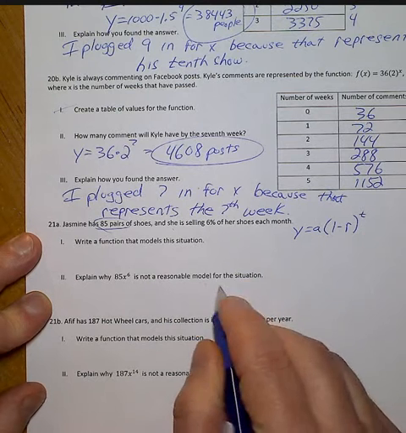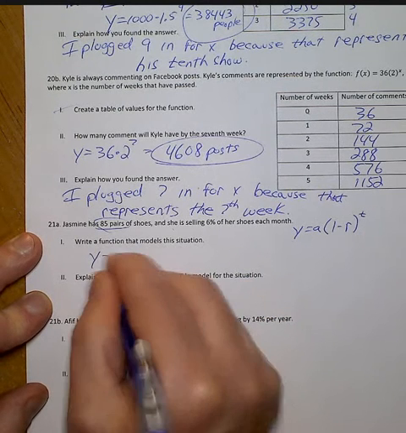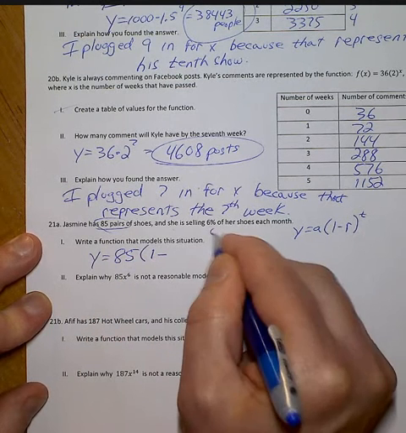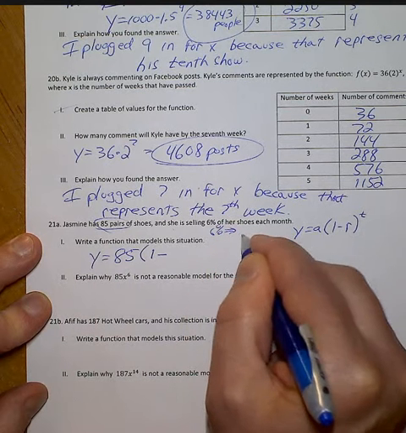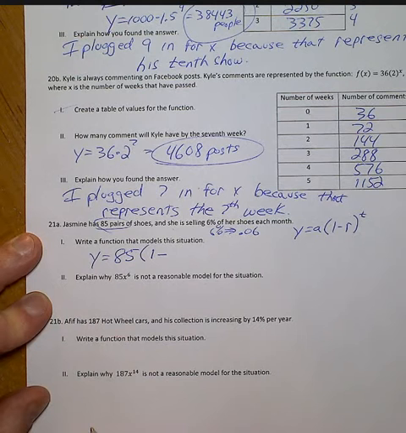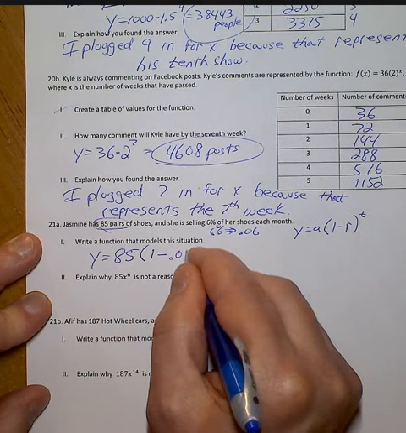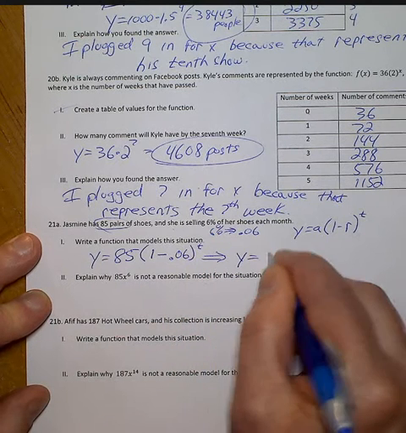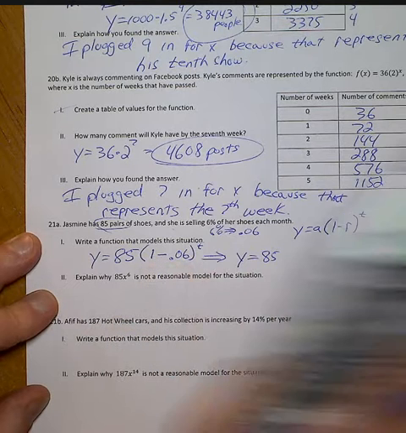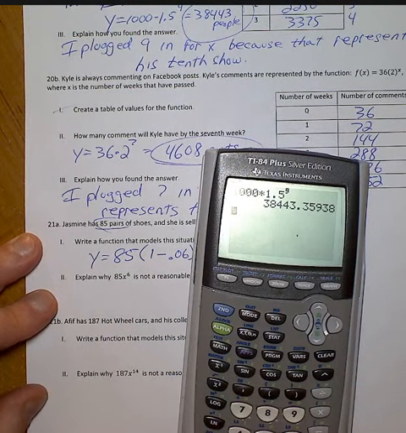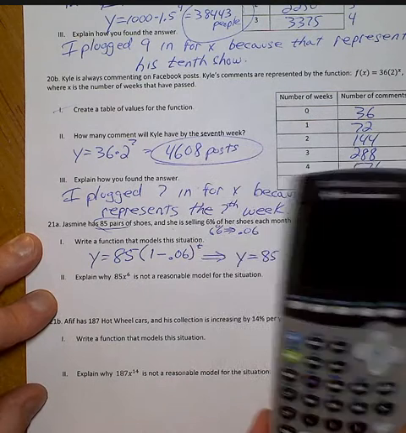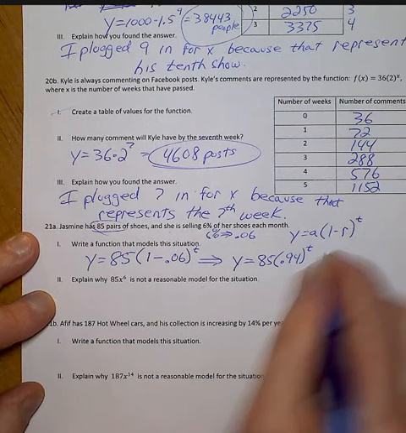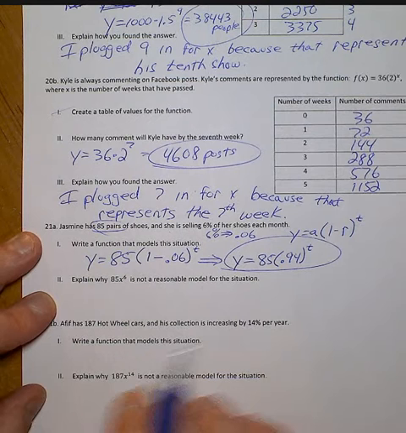Okay? So what's the function? It's going to be y equals 85 times 1 minus. What's my r? Well, 6% turns into 0.06 as a decimal. So we say 1 minus 0.06 to the t. We could clean that up a little bit and say y equals 85 times, right on your calculator, you can do 1 minus 0.06, and we're going to get 0.94. So 85 times 0.94 to the t power, or the x power is fine.